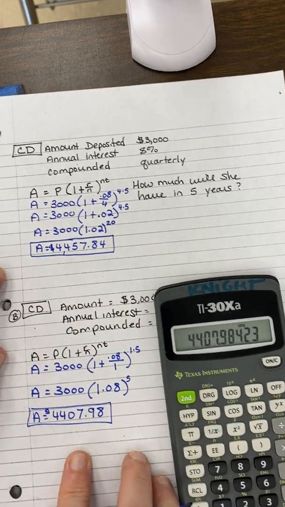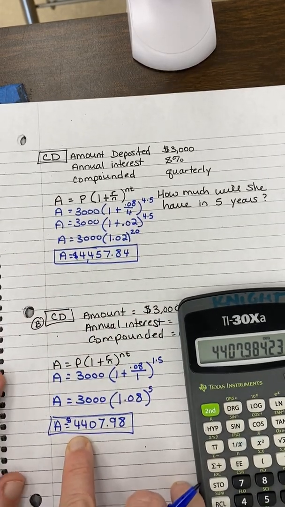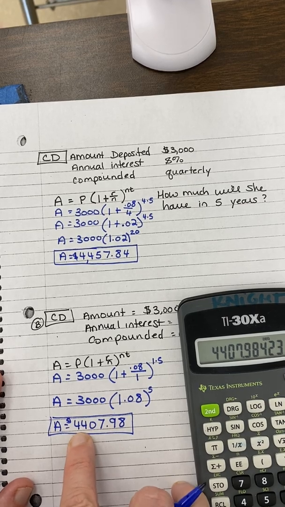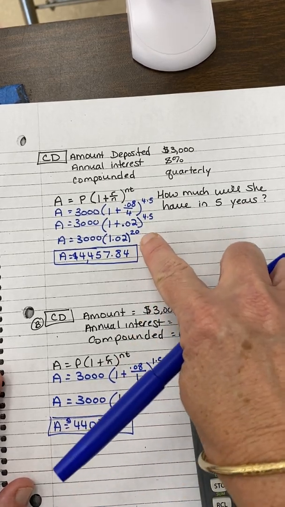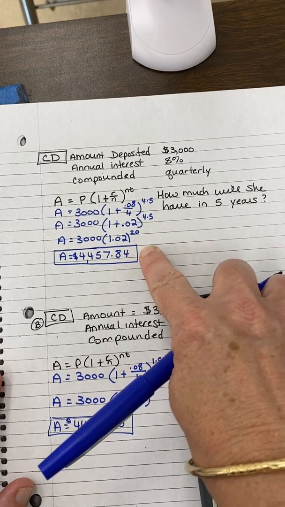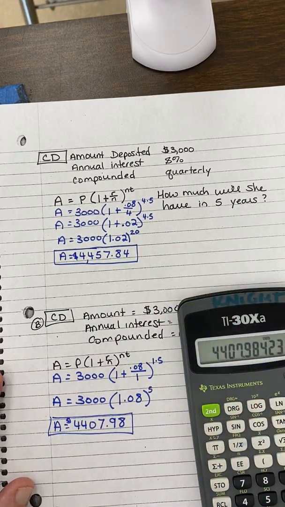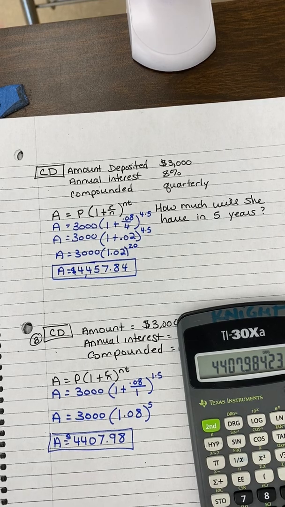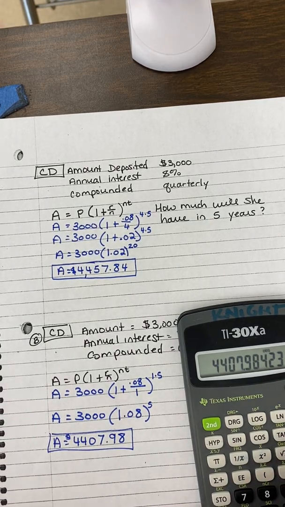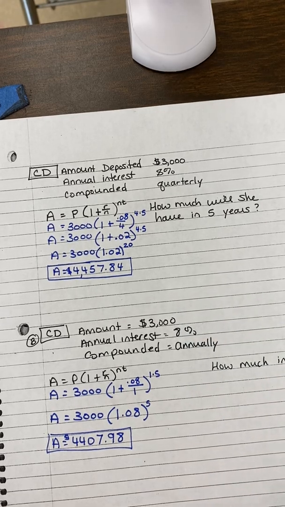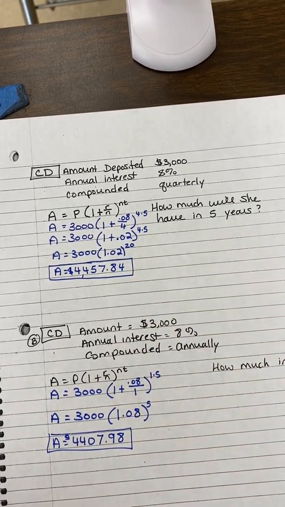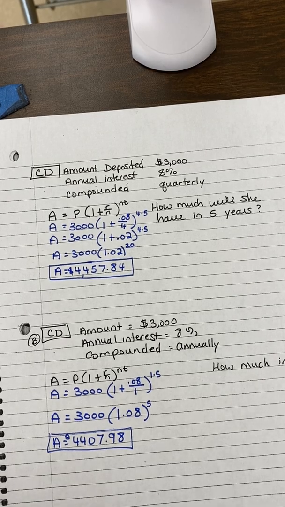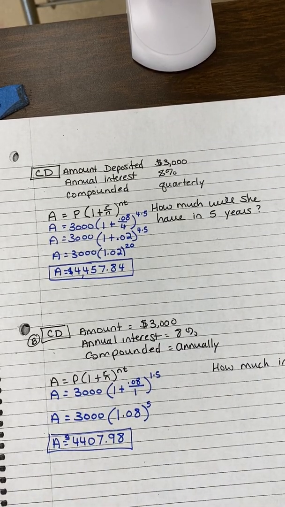So now if I compare those prices, now this one I get pretty close, $4,457. So this one I have $50 more coming back to me. And you can see that was a very short loan. That was a loan for only 5 years. So it wasn't a lot of time, and it's already $50 difference, and I haven't done anything. Everything else was the same except for the amount of times that it was compounded.